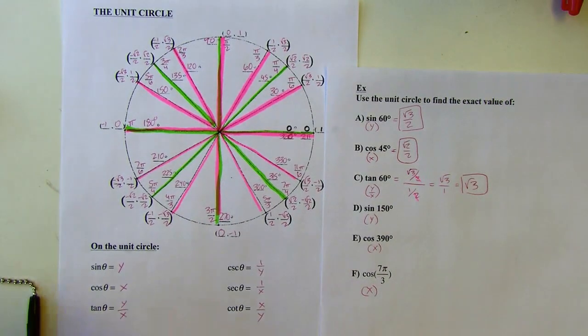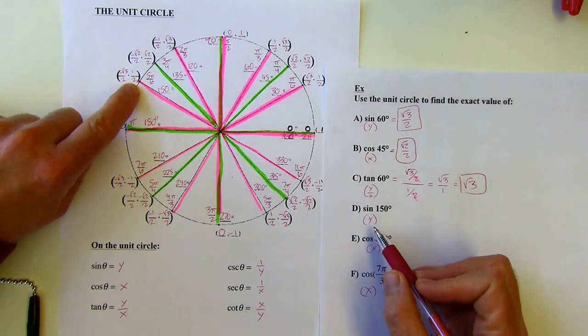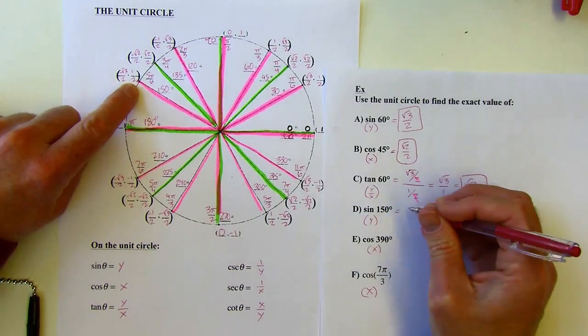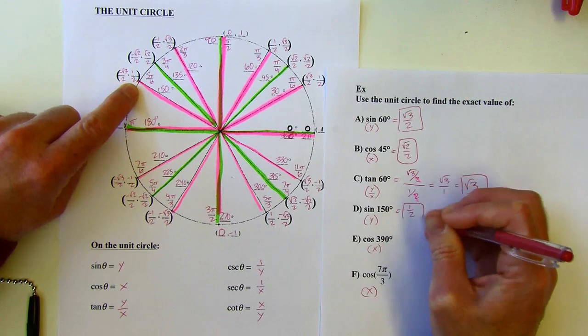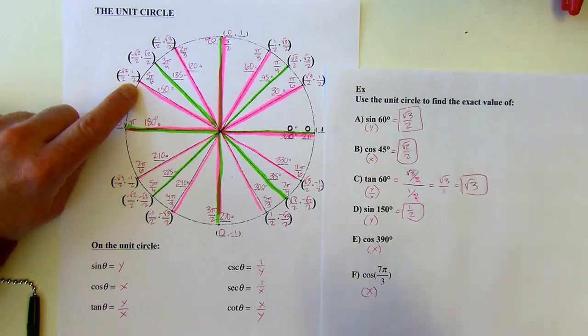Now the sine of 150 degrees, I'm over here looking for the y, and that's going to be 1/2. Okay, so this one on your calculator, it would tell you 0.5, which is exactly 1/2. But these ones, you'll get decimal approximations, right?